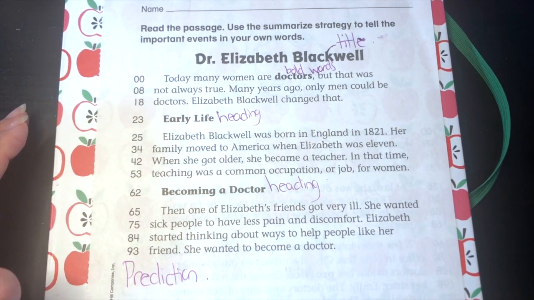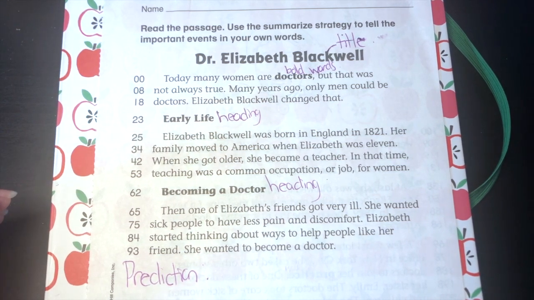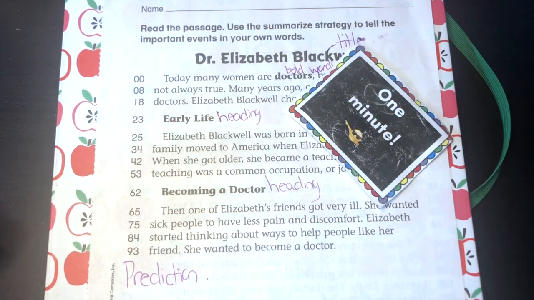So now I'm going to give you 1 minute to write your own prediction, okay? Let me find my little guy that tells me 1 minute. He's here somewhere. Here he is. You have 1 minute to write your prediction. Ready, set, go.